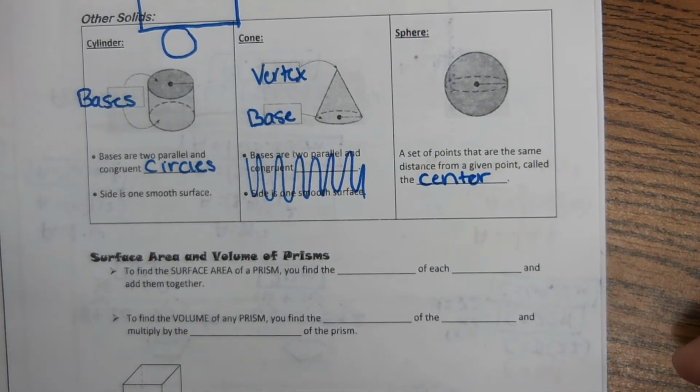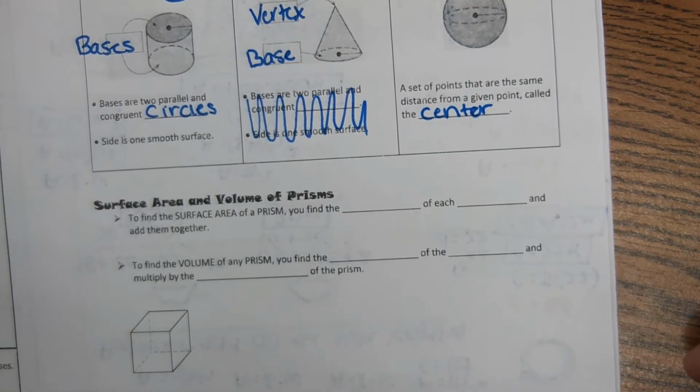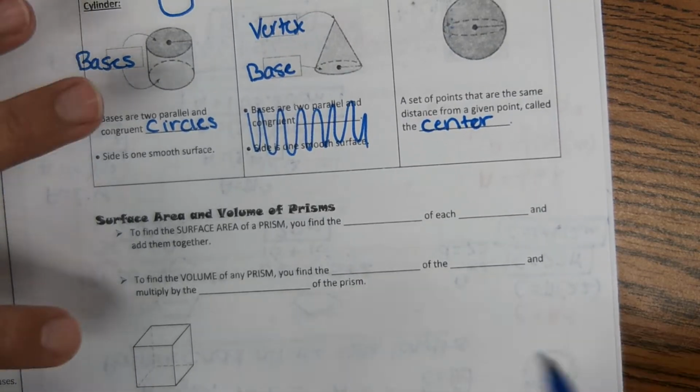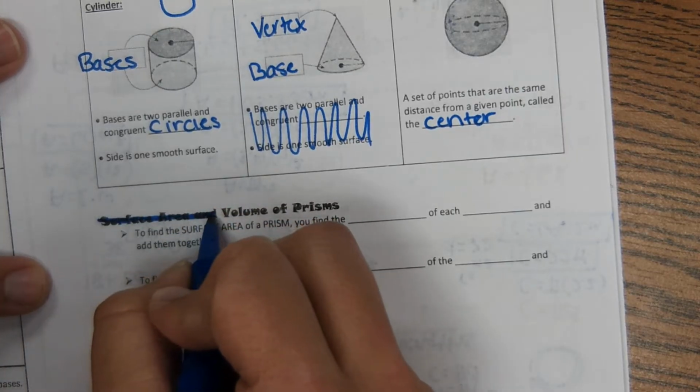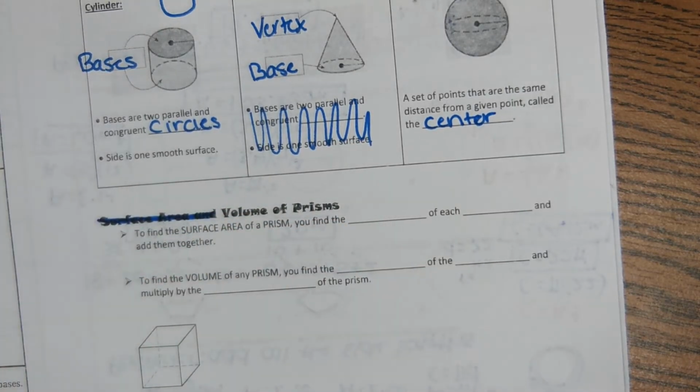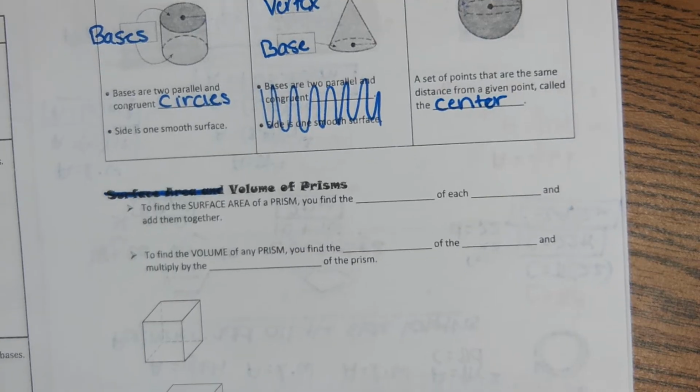Okay, then down here we're going to start working with volume. It says surface area and volume. At one point I did both at once and it's too much for one day. So we're just going to focus on volume today.